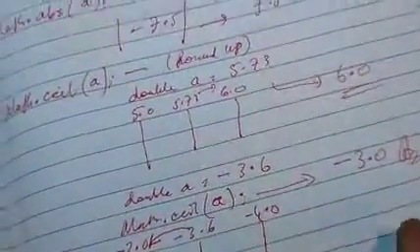Then we move on to the next one. Just the opposite of math.ceil is another one, called math.floor.